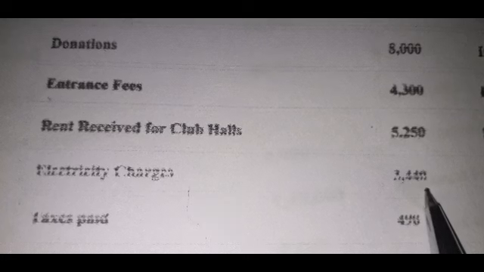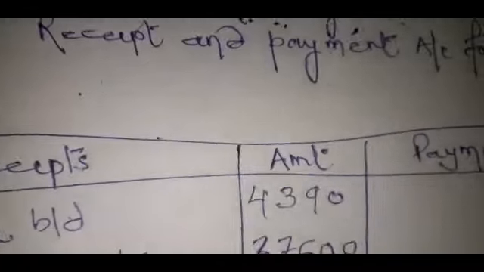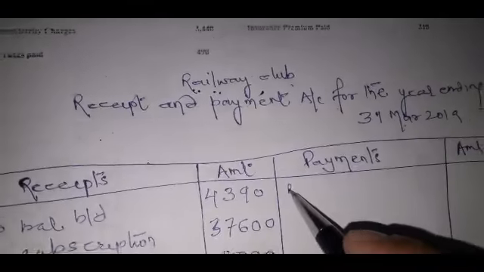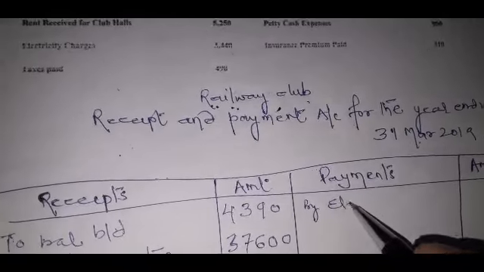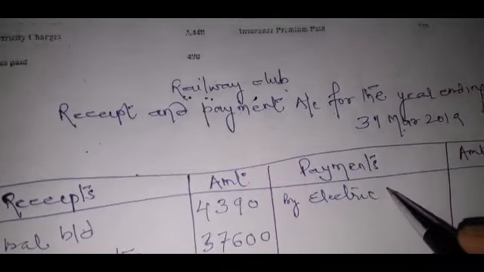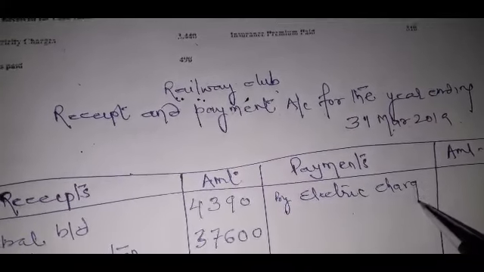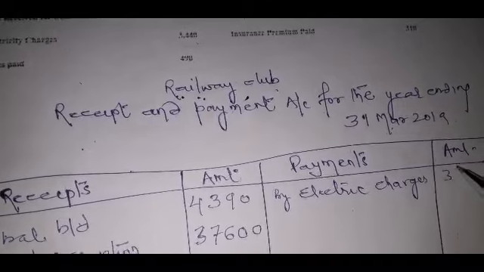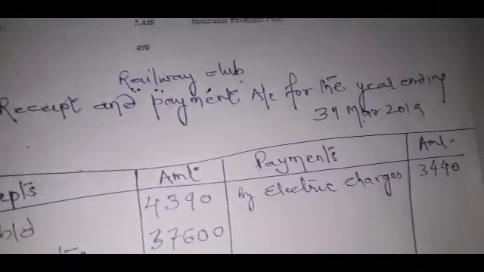Amount is 3,440. So electricity charges is an expense or payment of the club. So we'll post it on the payment side, by electricity charges. Amount will be 3,440.